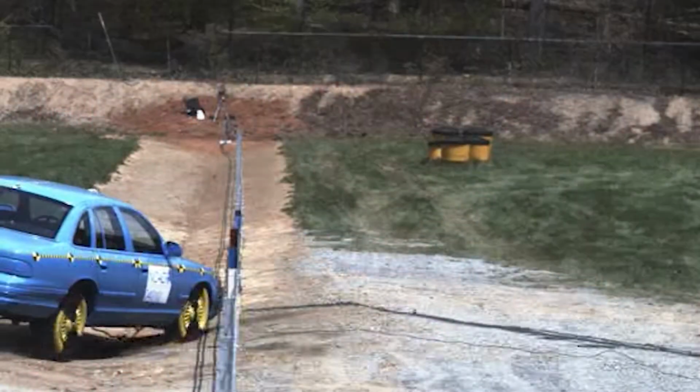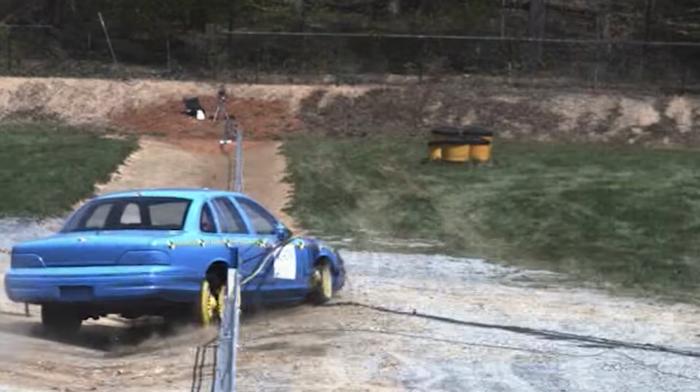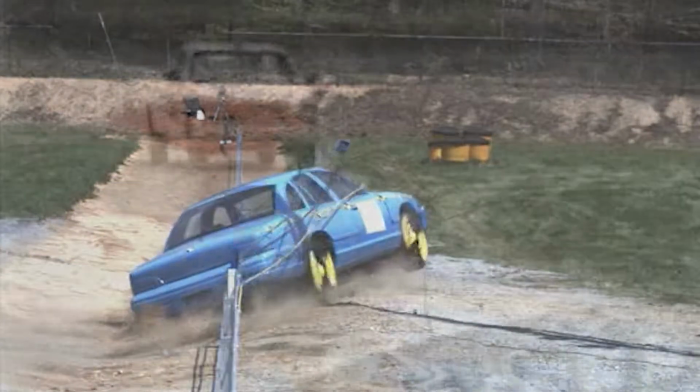Oftentimes we are asked to analyze how a vehicle interacted with a highway barrier. We can think of them in three general categories. One would be cable barrier. Another would be W-beam guardrail. And then finally, a concrete center median barrier or a concrete barrier off the side of the road.